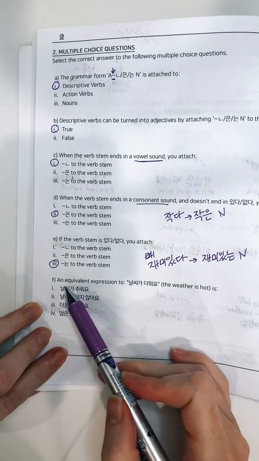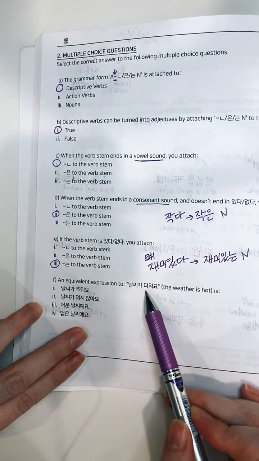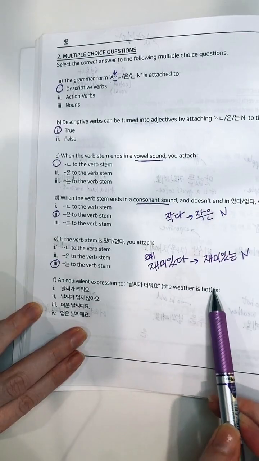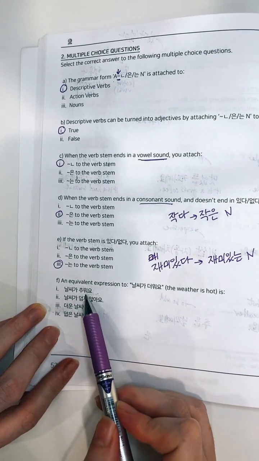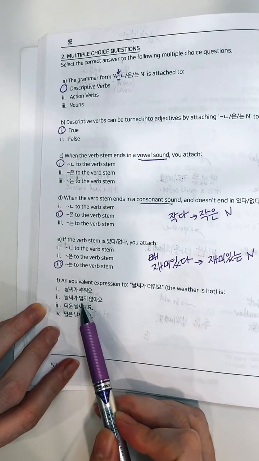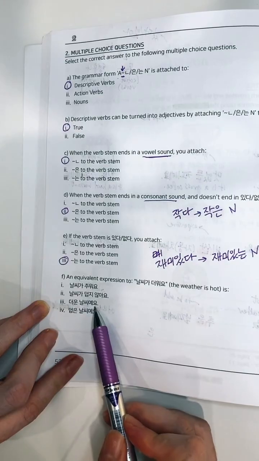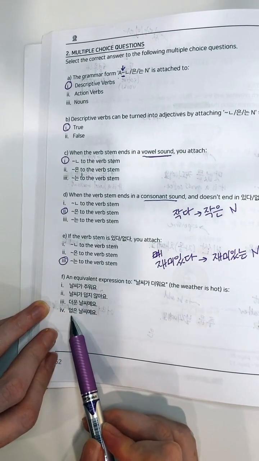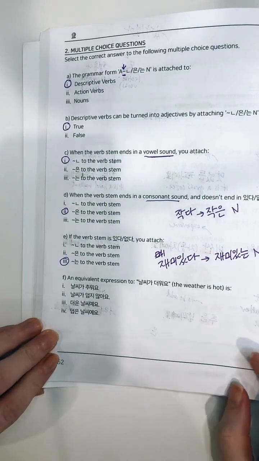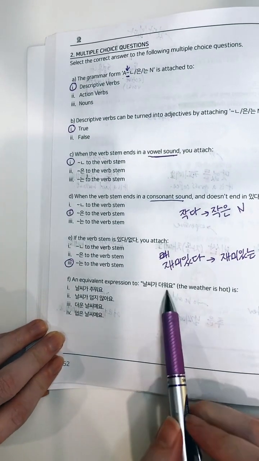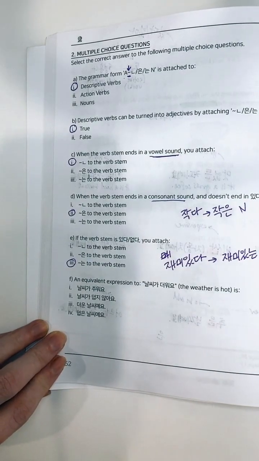Okay, and lucky last, what is an equivalent expression to 날씨가 더워요, the weather is hot? 1. 날씨가 추워요. 2. 날씨가 덥지 않아요. 3. 더운 날씨예요. Or 4. 덥은 날씨예요. What is the correct conjugation or correct equivalent expression to 날씨가 더워요?